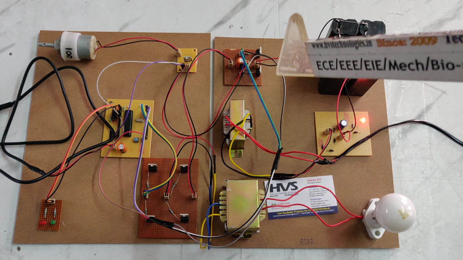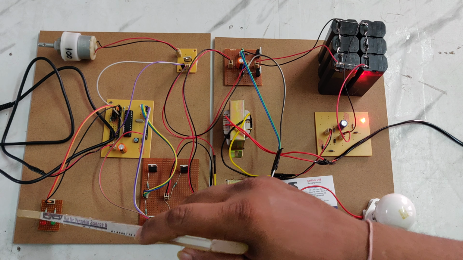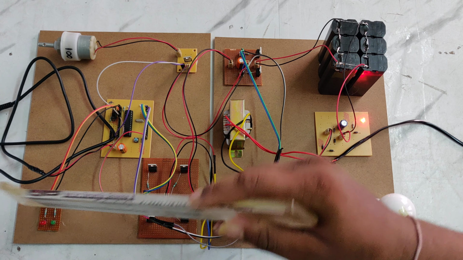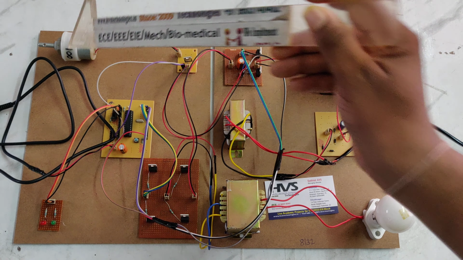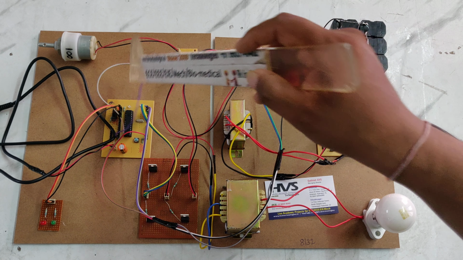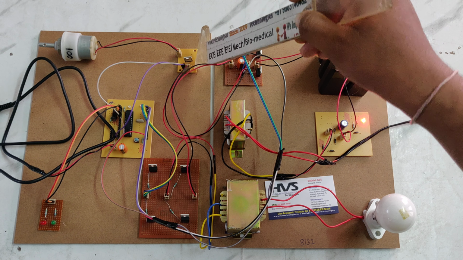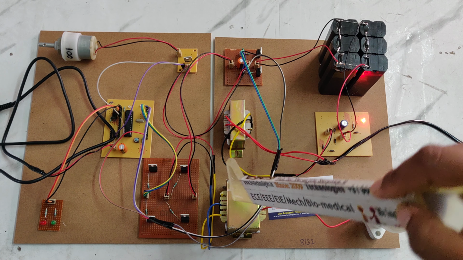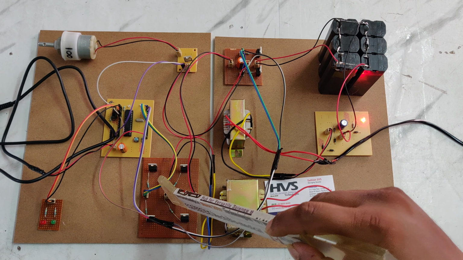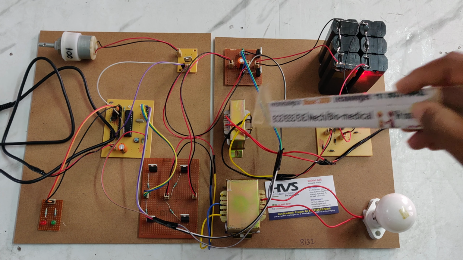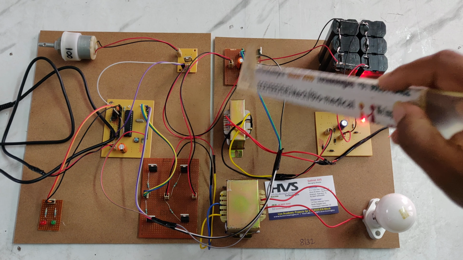For the components, we are using two LED buttons, first for showing whether the grid is activated or the vehicle is activated. We are using an H bridge circuit, a PIC microcontroller, and a MOSFET board to run the vehicle. We are using a step up transformer, which takes 12 volts to 230 volts, and a step down transformer, which takes 230 volts to 12 volts.